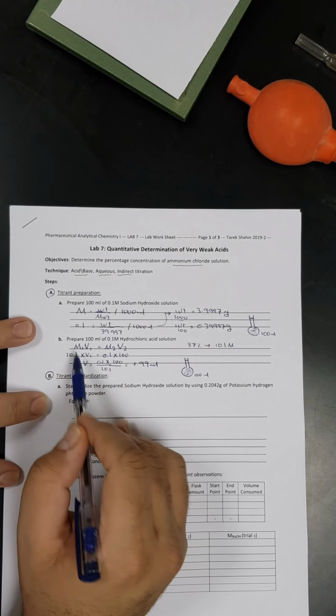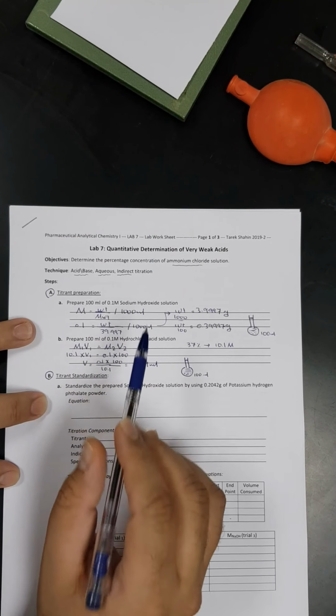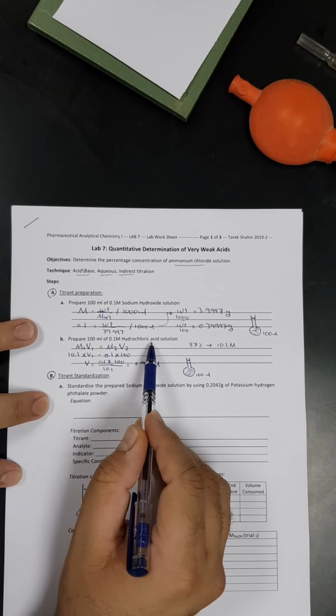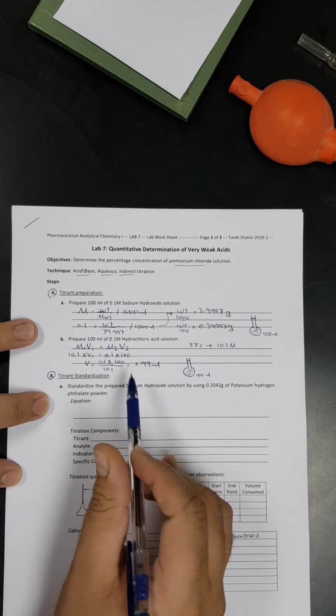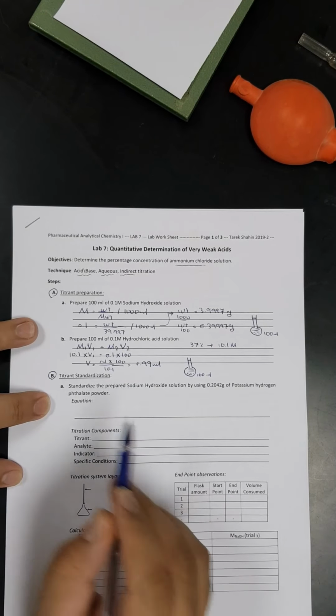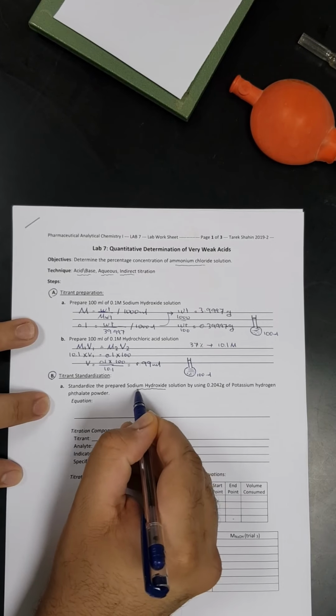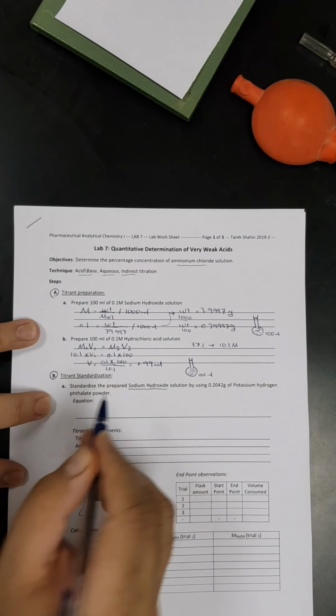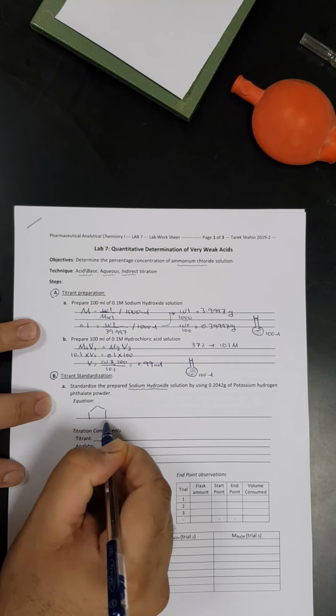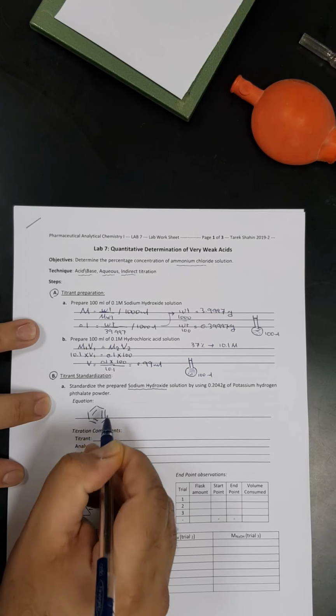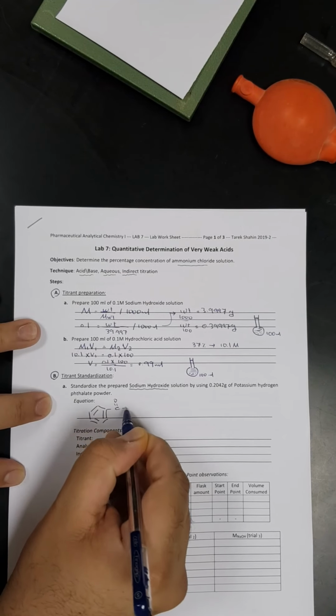We here have two titrants we prepared. We prepared sodium hydroxide solution and we prepared hydrochloric acid solution. So we have to standardize each of them individually. I will start by standardization of sodium hydroxide. How are we going to do that? We have to standardize it using potassium hydrogen phthalate. This is the potassium hydrogen phthalate.